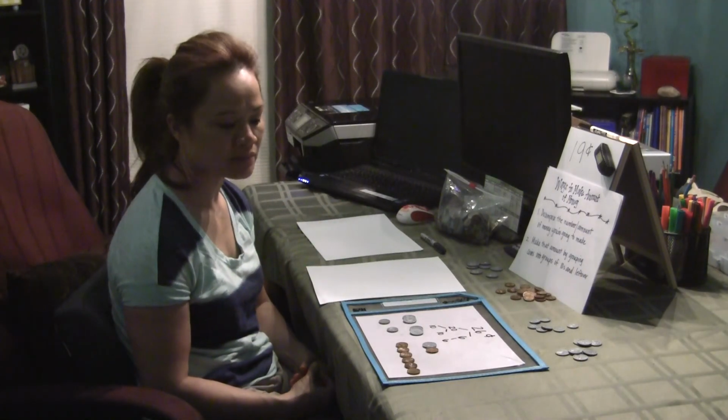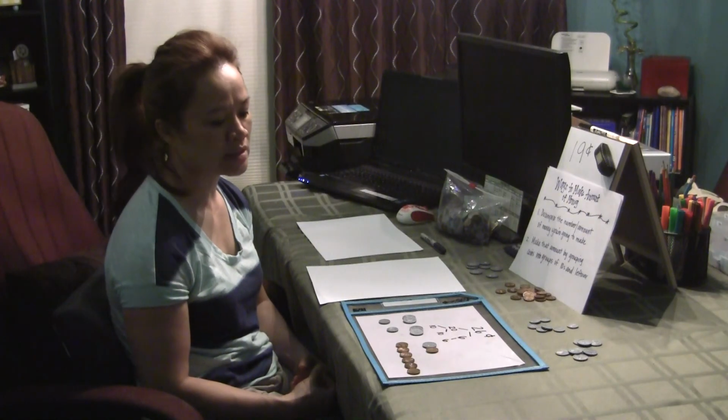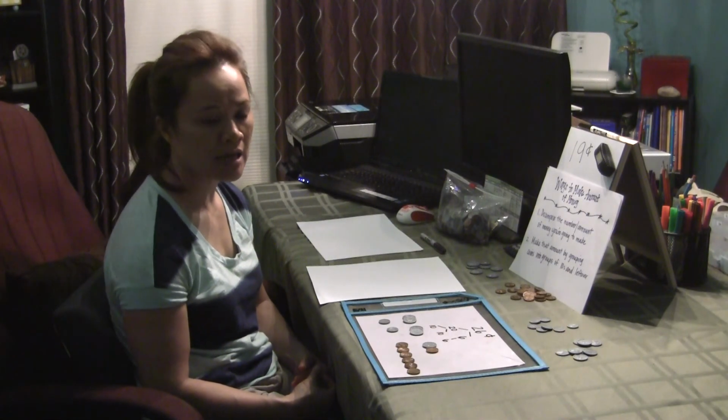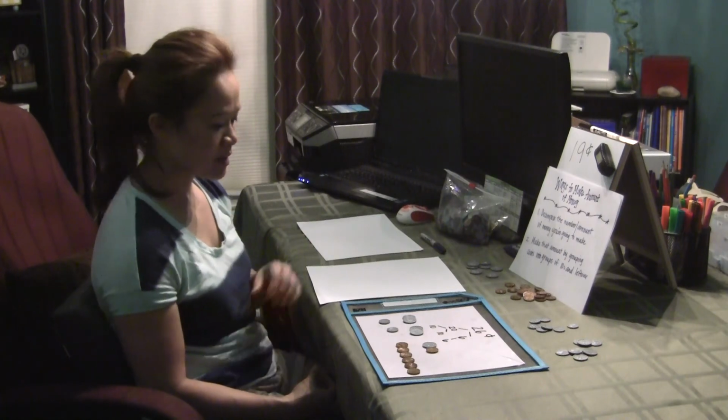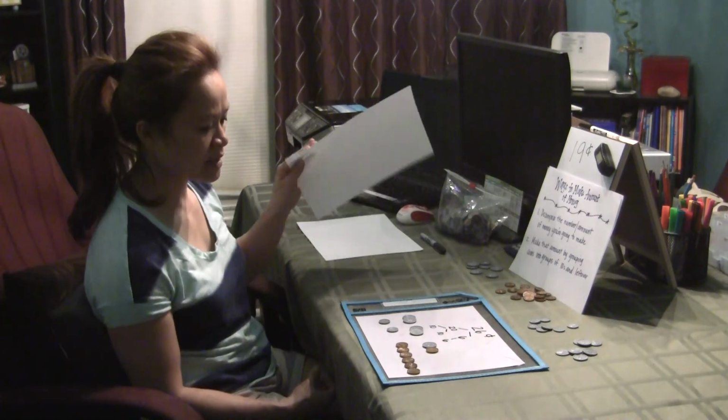So I'm hoping those are the 2 ways that will help you to show your kids how to count money. If there's any questions, you can always email me.